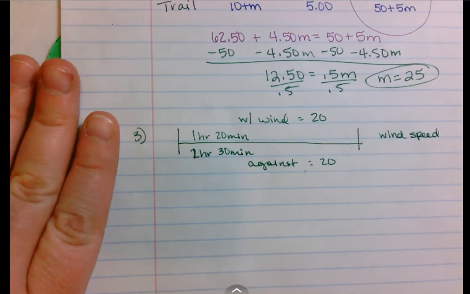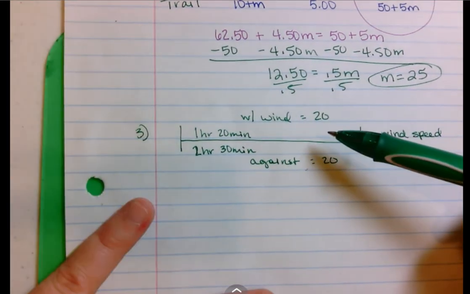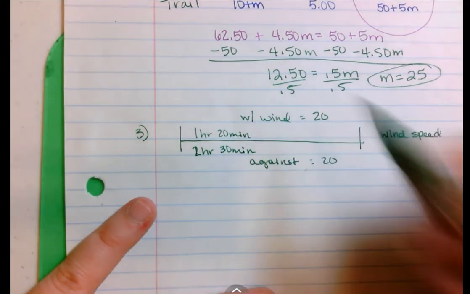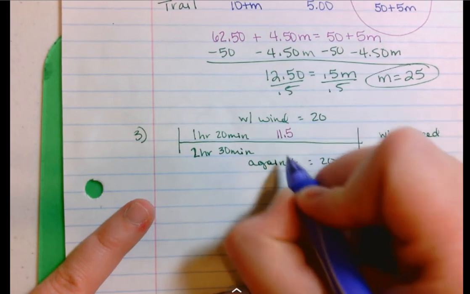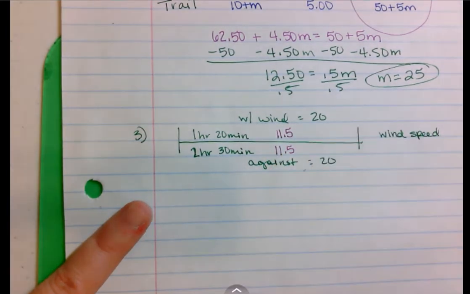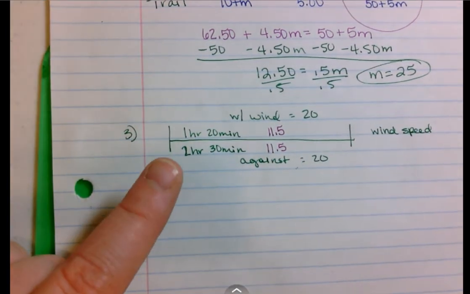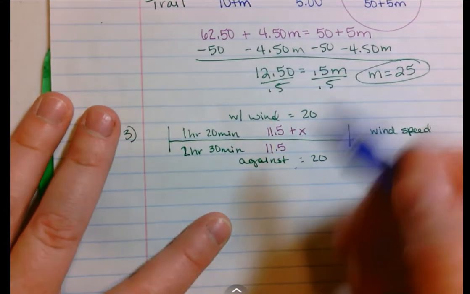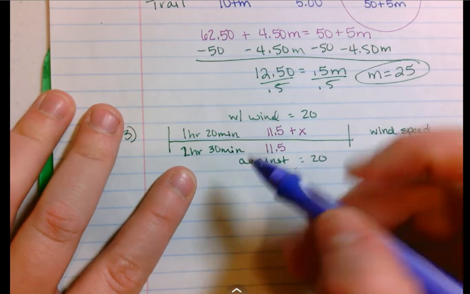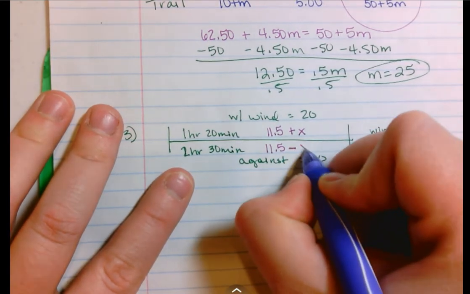Okay? So when I go with the wind for those 20 miles, I traveled at 11.5 miles per hour, because these are my averages. But when I was with the wind, so the wind was pushing against my back, I went faster. So the wind helped me. When I was going against the wind, it slowed me down. So I am going slower.